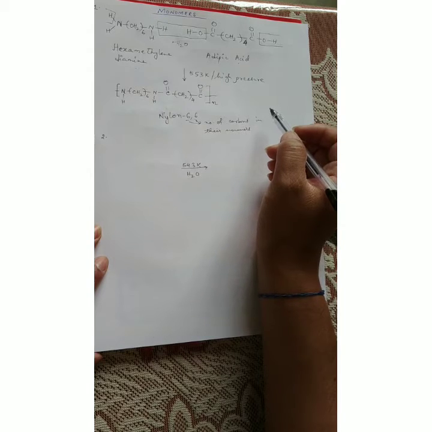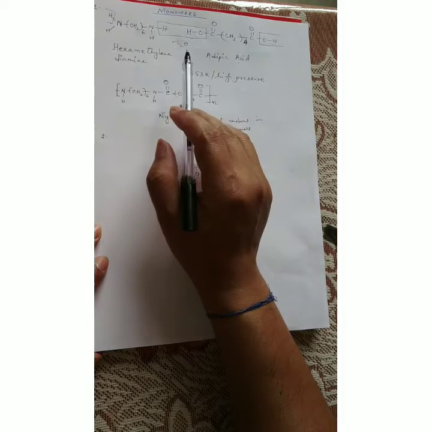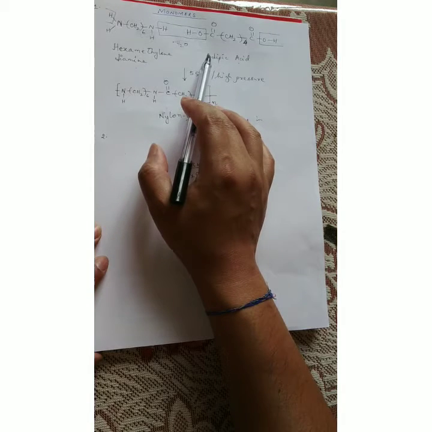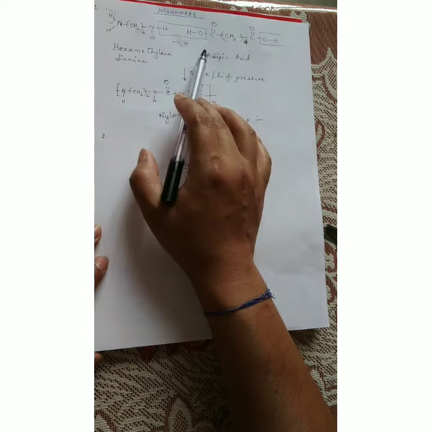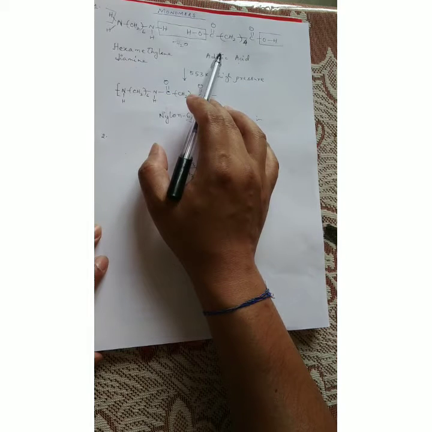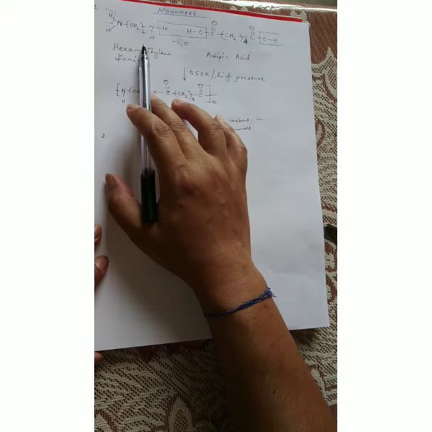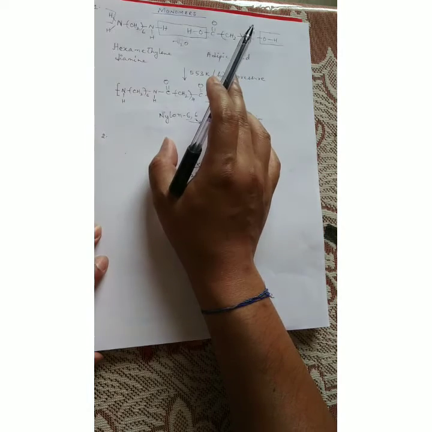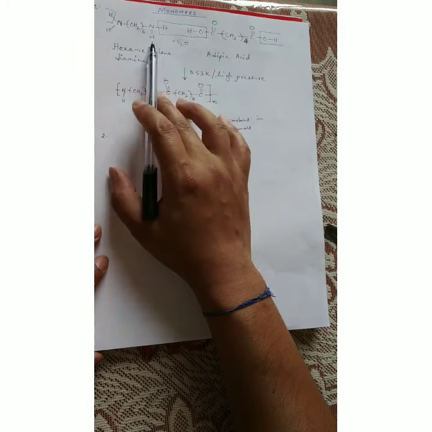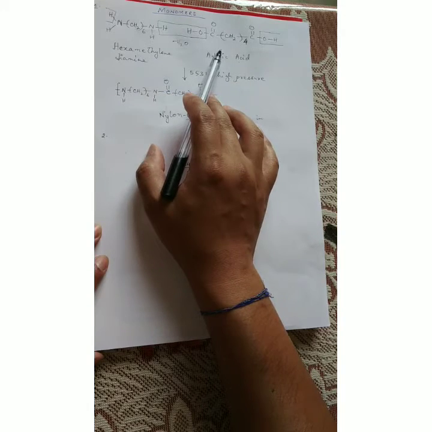You can see your notes. You can also see that this will fall under copolymer, because here we'll be using two kinds of monomers. If only one type of structure is used, then it will fall under homopolymer. If you are using two kinds of structures, it will fall under copolymer.